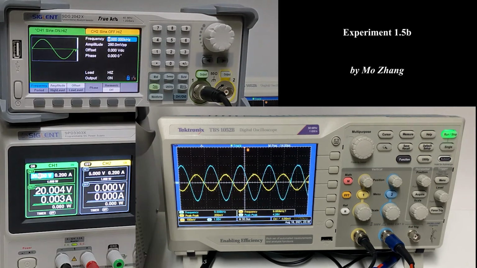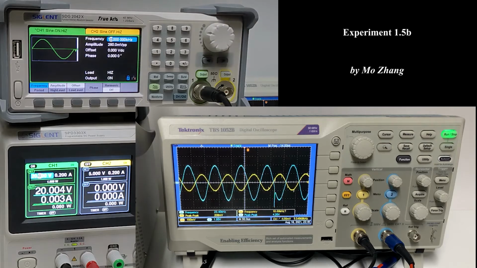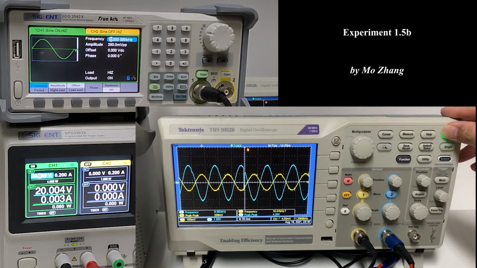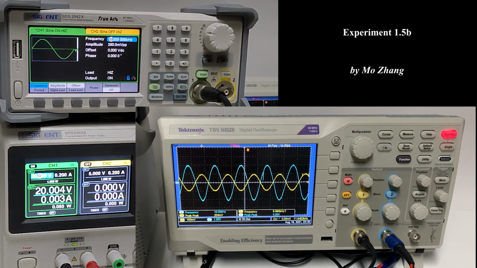Nine kilohertz. Input is 212 millivolt. The output is 6 volt. Ten kilohertz. Input is 204 millivolt.